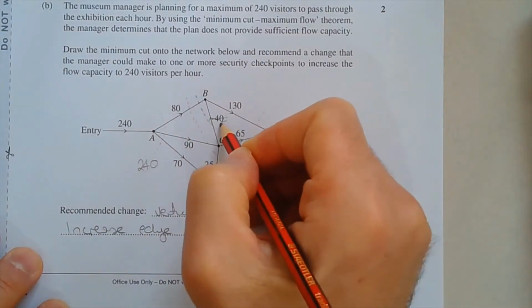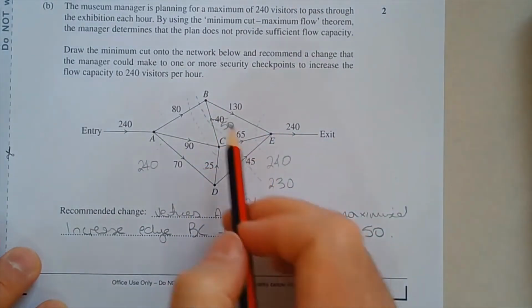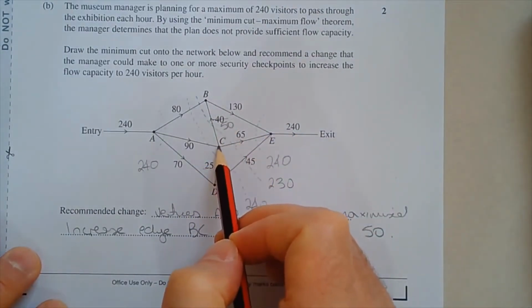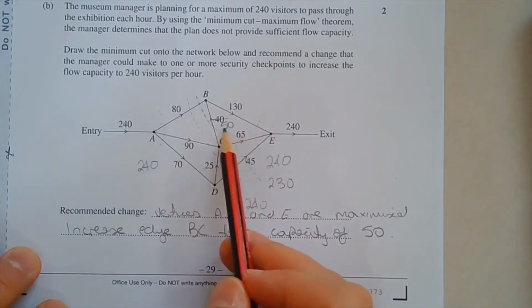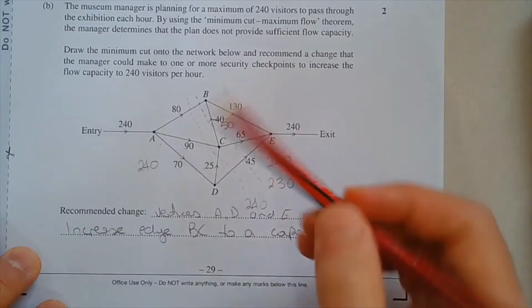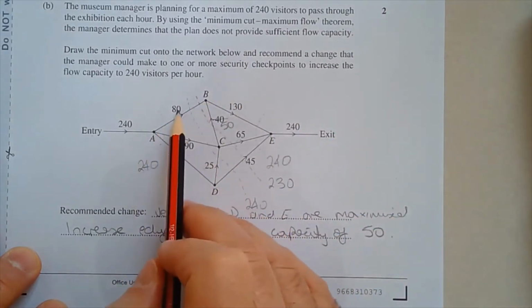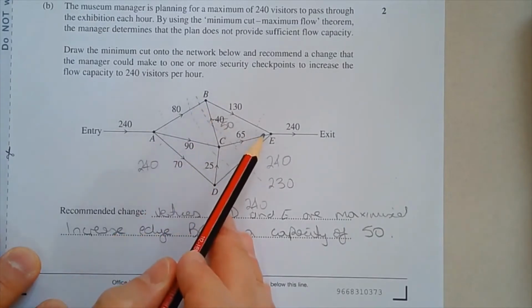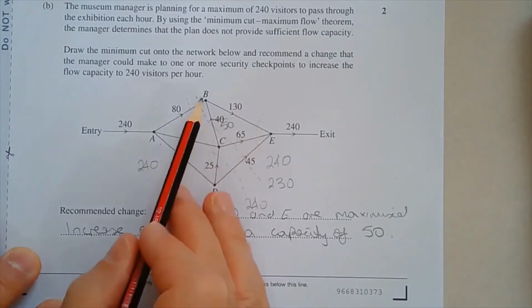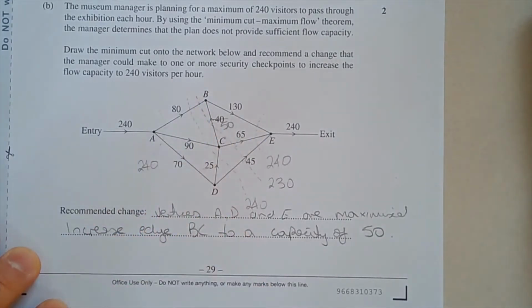So by changing that to 50, you actually maximize the network. So we end up with 115 in, 115 out of vertex C. And if you have a look at vertex B, 80 plus 50 going into B gives you 130 coming out of B. So you maximize these two vertices, and that would be the change that would be made.